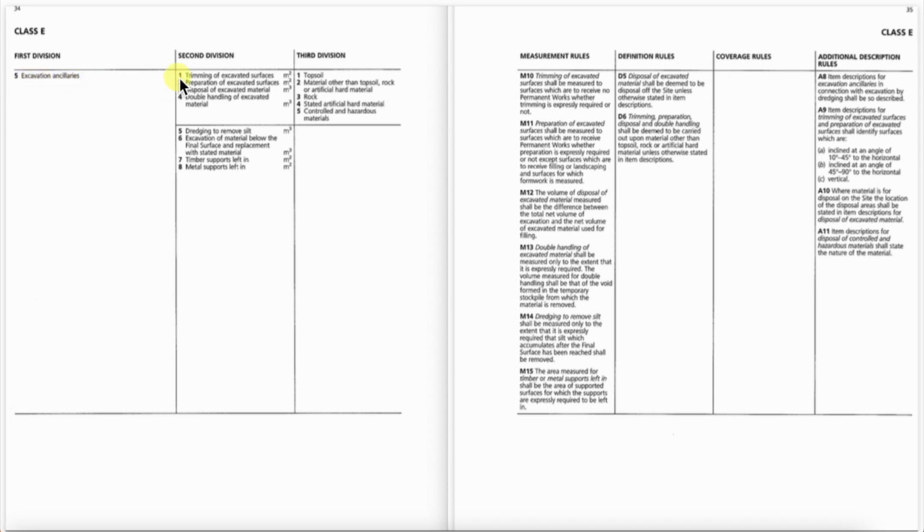So in the second division we've got trimming of excavated surfaces, and that's square metre, and it can apply to topsoil, material other than rock, stated artificial hard material, or controlled and hazardous material. Underneath, in the second division, we've got preparation of excavated surfaces, again in square metres and applicable to items 1 to 5 in the third division.